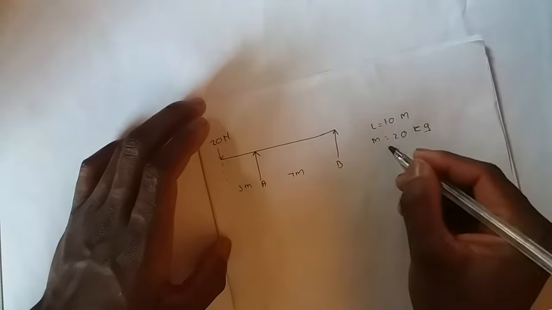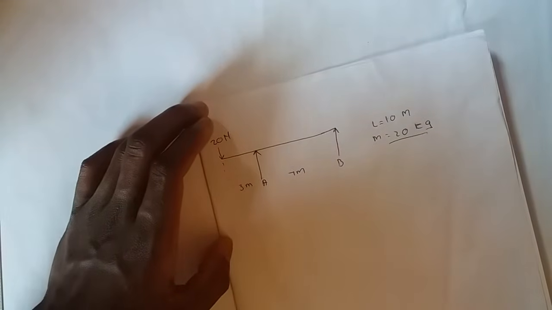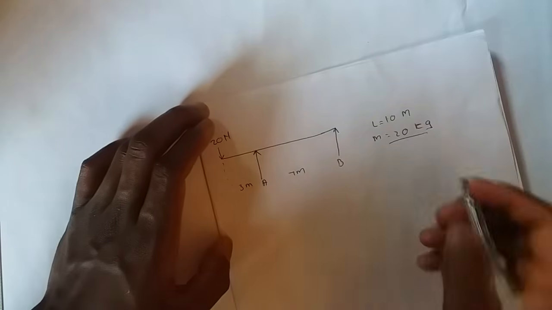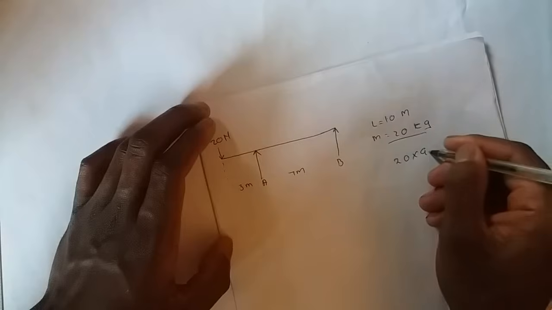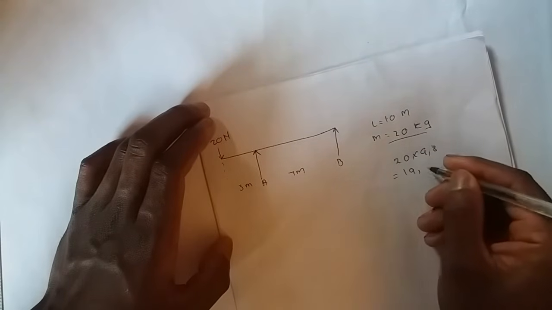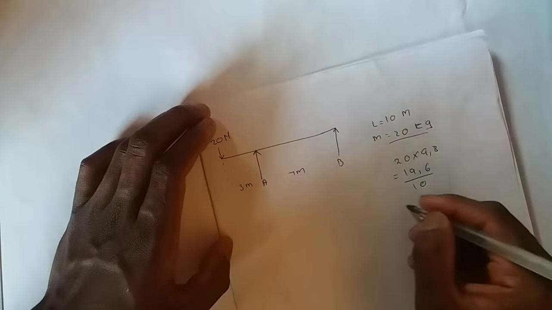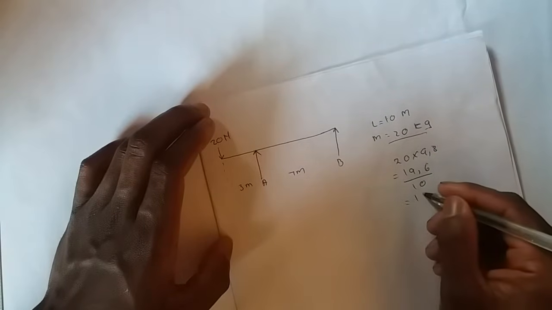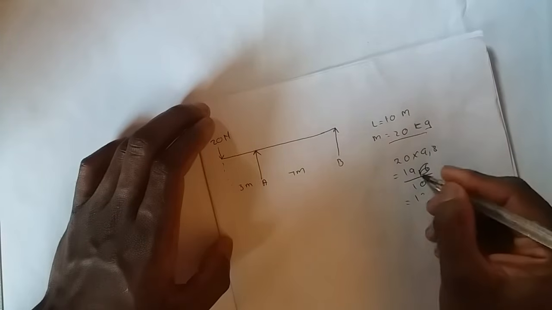So first, let's start with the mass. We know that when we are given a mass of a beam, we will have to consider it as a UDL. First, we must convert it into weight, which will give us 196.